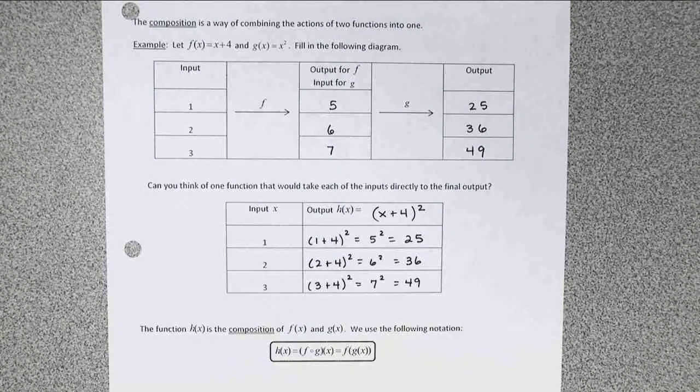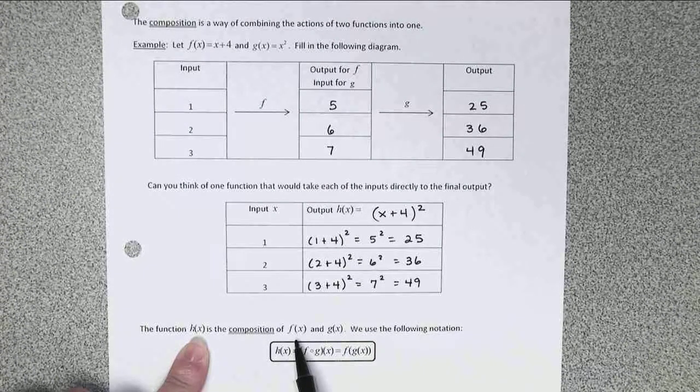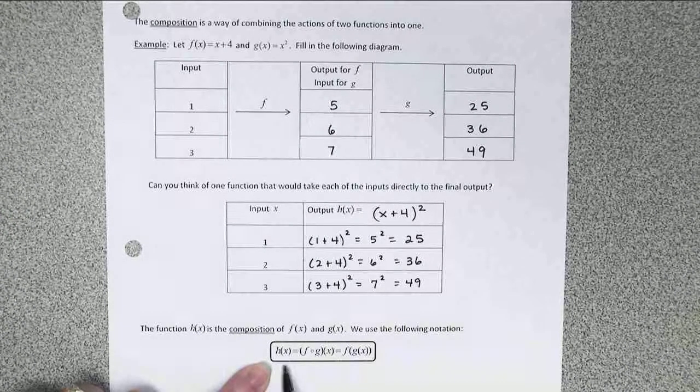Let's put a little bit of notation into this. If we define this function h of x as the composition of f and g, we write it this way. H of x is equal to f composed with g. So that little open circle there is read "composed with."